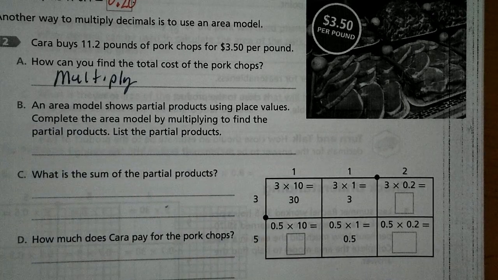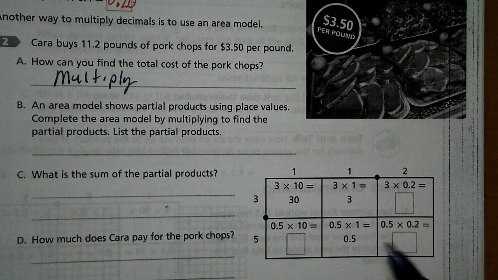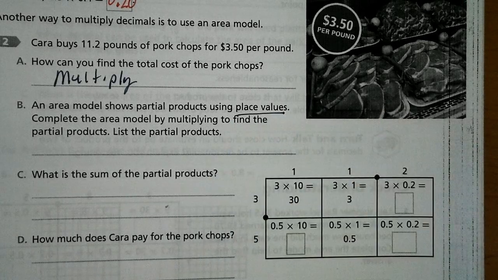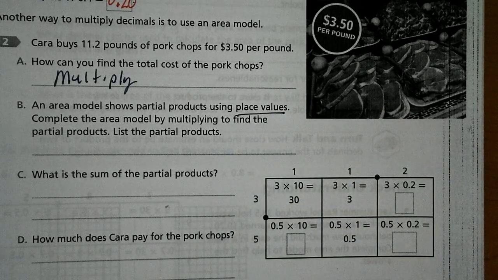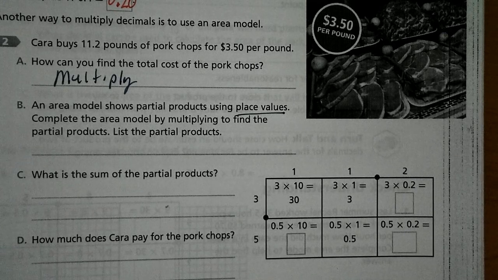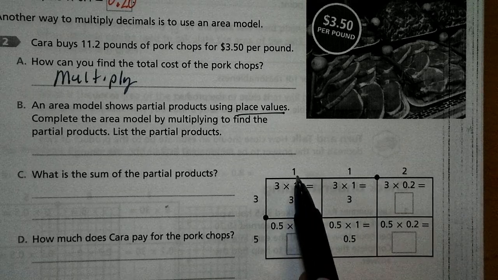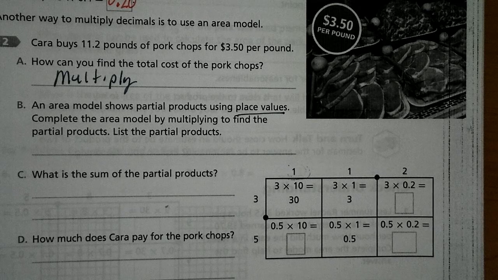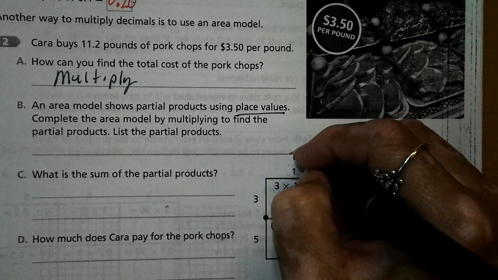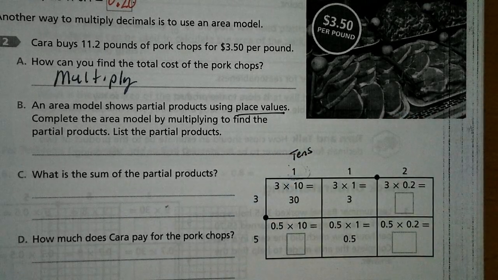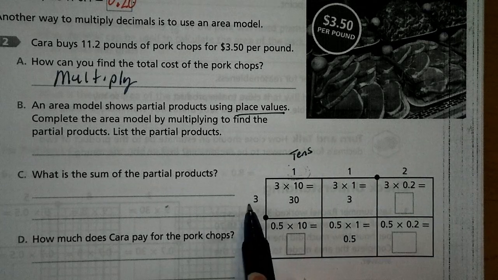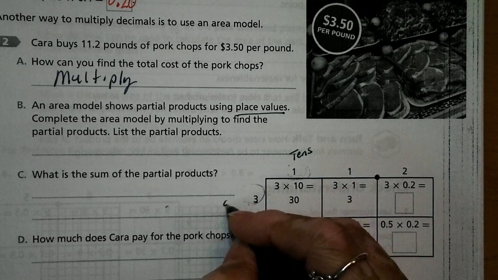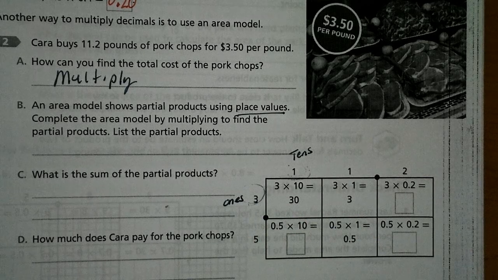So it says an area model shows partial products using place values. Complete the area model by multiplying to find the partial product and then we're going to list them. All right, so if you notice, this one is in the tens place, and then this 3 is in the ones place.